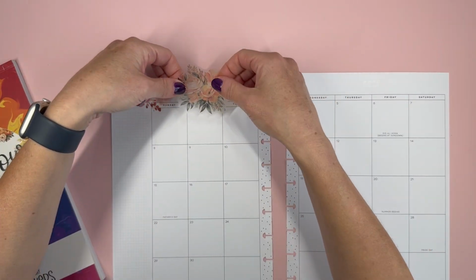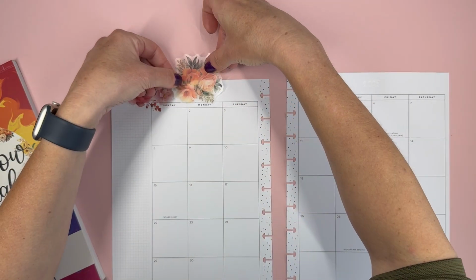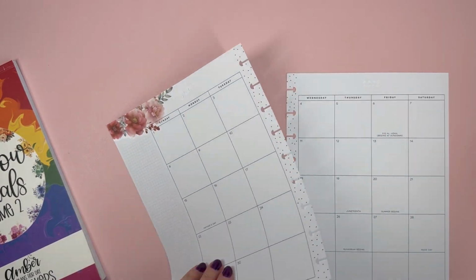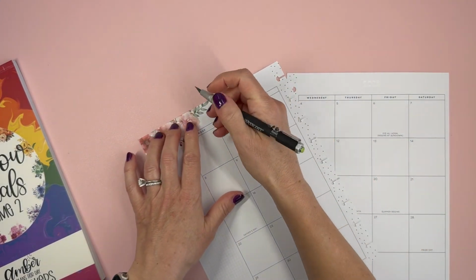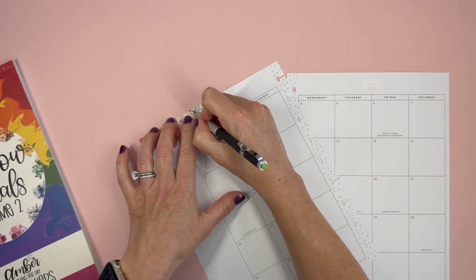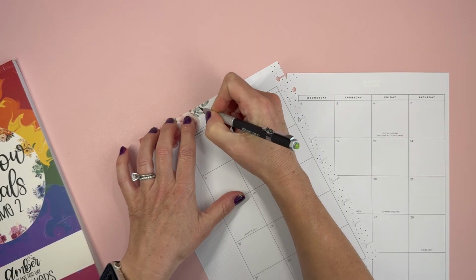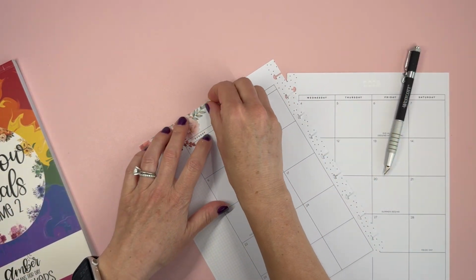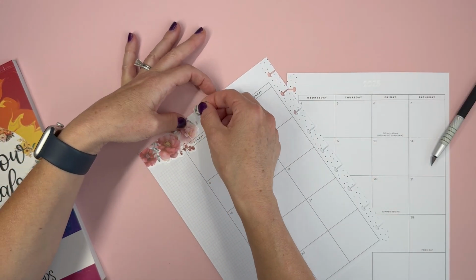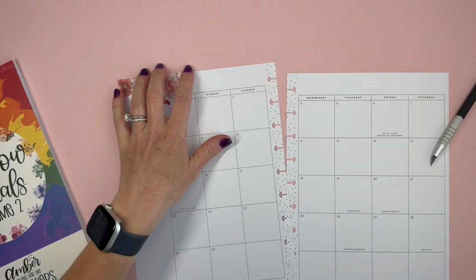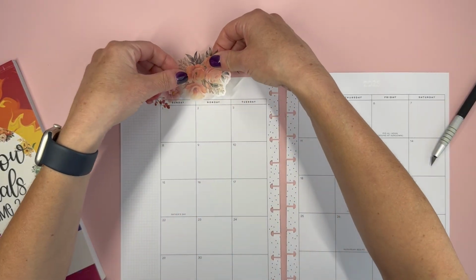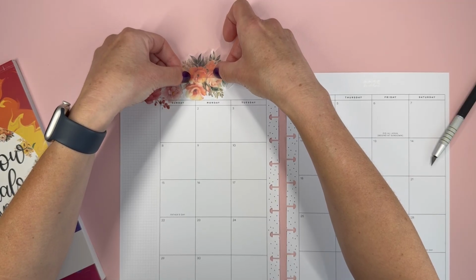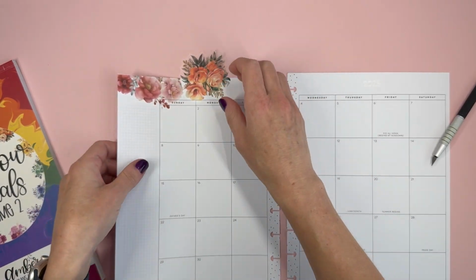I'd like to kind of overlap. I wonder if I should get rid of this green leaf here. Let's just cut this part off. And then we can get a little bit more of that orange in there. Oh, I ripped the page terribly when I did that. That's okay, we're gonna cover it up with this orange floral. Okay, so put this down here.